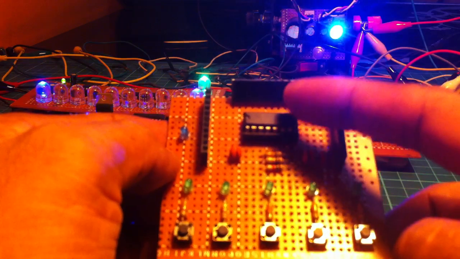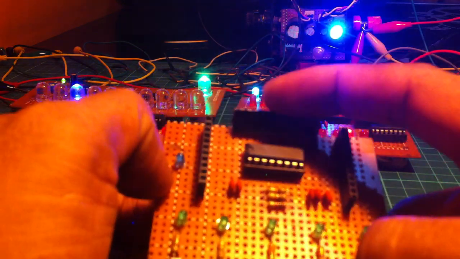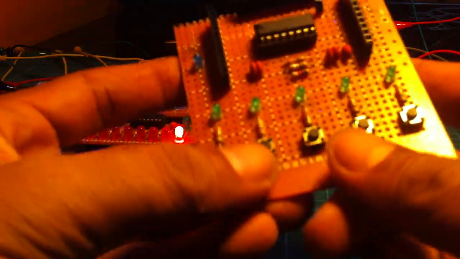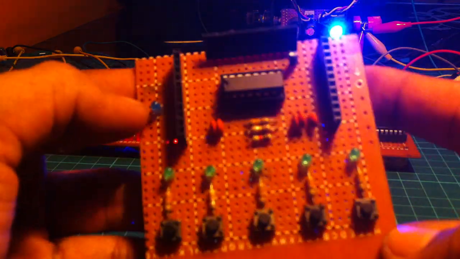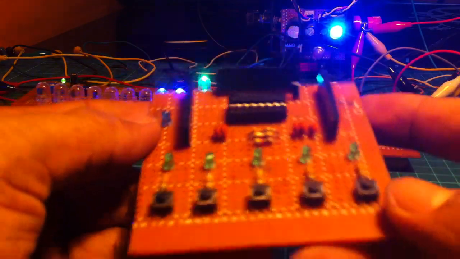We have the IC 74595, the female headers, some capacitors here, resistors, LEDs, another LED, resistors, and push buttons. This is a shift register module.